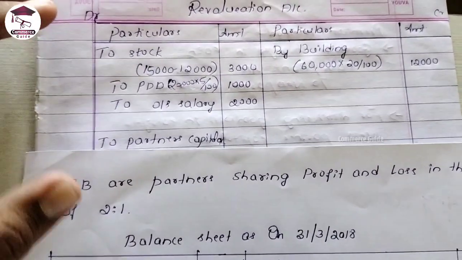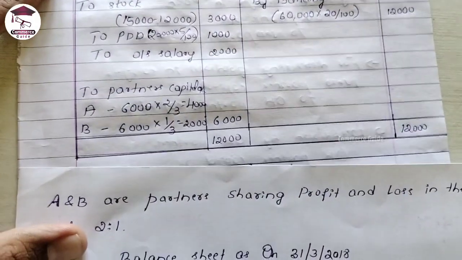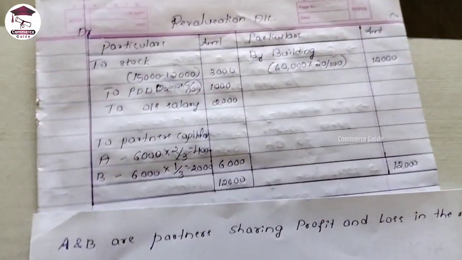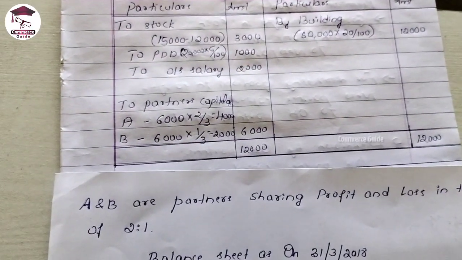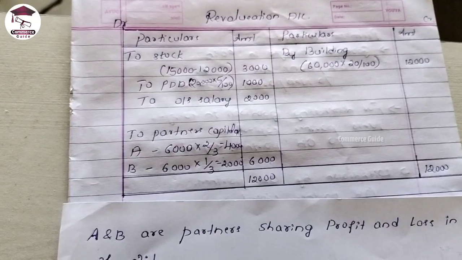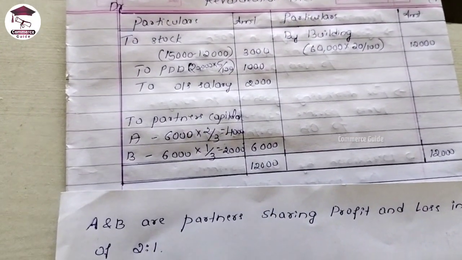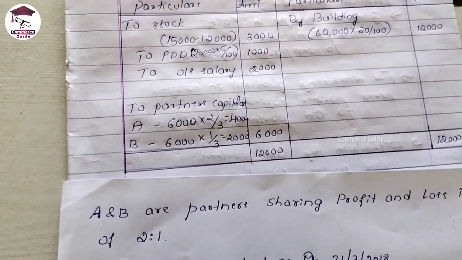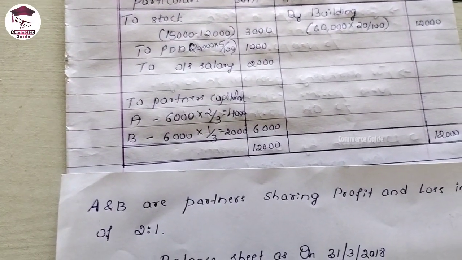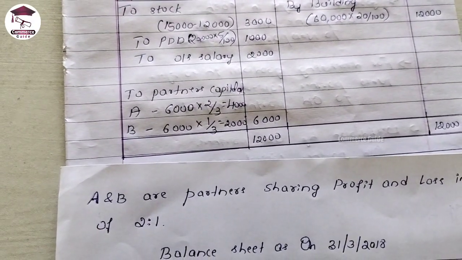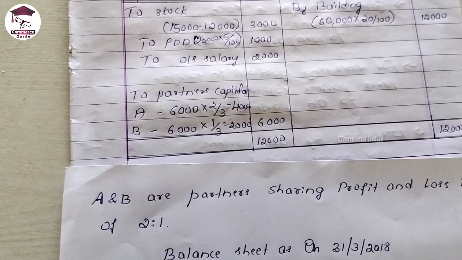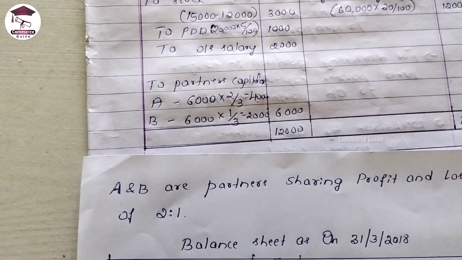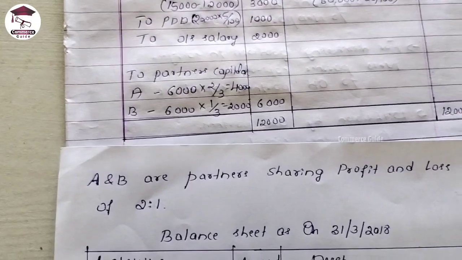After this we need to make the total. The right side is more, 12,000. So the same total should be written on the debit side, 12,000. From the 12,000 we have to deduct 3,000, 1,000, 2,000. The remaining amount is 6,000. The 6,000 has to be transferred to the partners capital account.